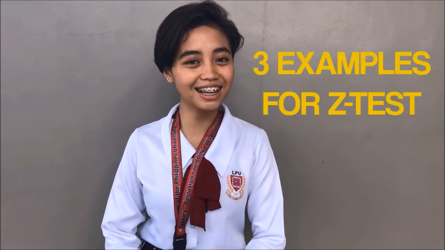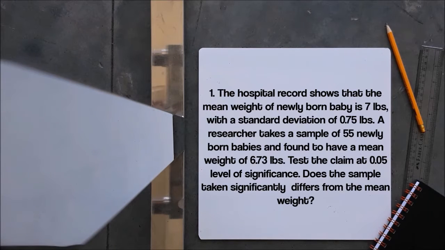So let's have 3 examples. For problem number 1: the hospital record shows that the mean weight of newly born babies is 7 pounds, with a standard deviation of 0.75 pounds. A researcher takes a sample of 55 newly born babies and finds a mean weight of 6.73 pounds. Does the sample taken significantly differ from the mean weight? Test the claim at 0.05 level of significance.